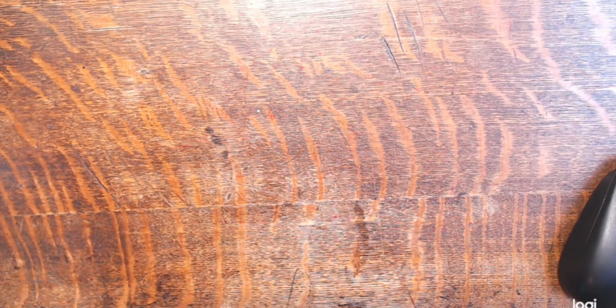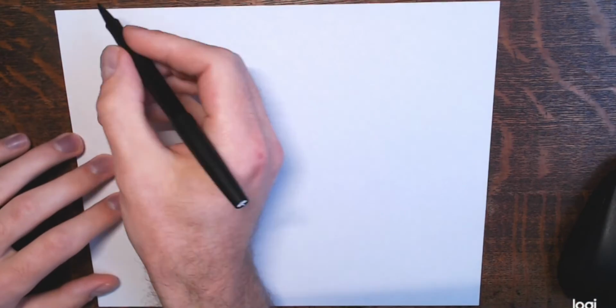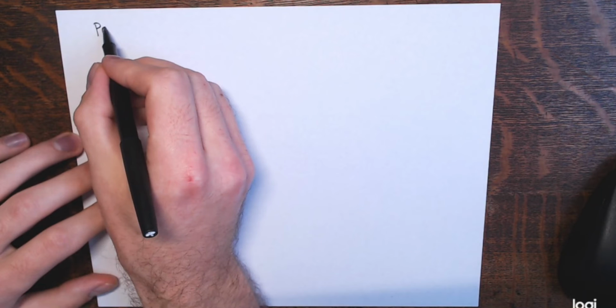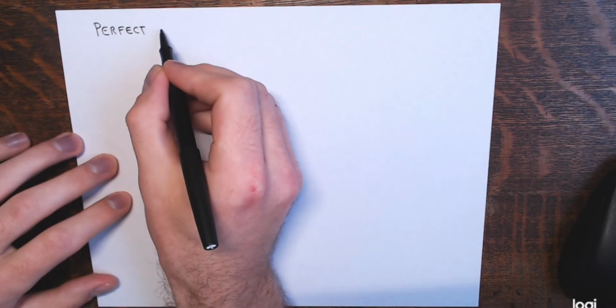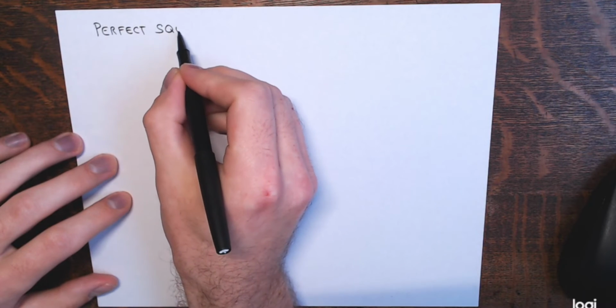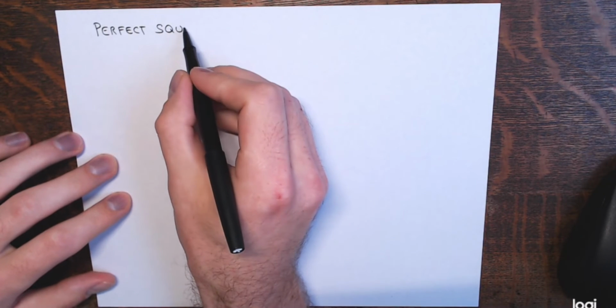We'll come back to the sum and difference of cubes, but perfect square trinomials are just the squares of binomials.